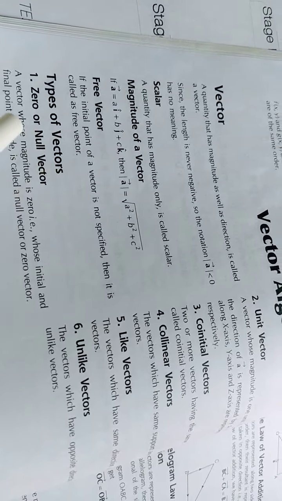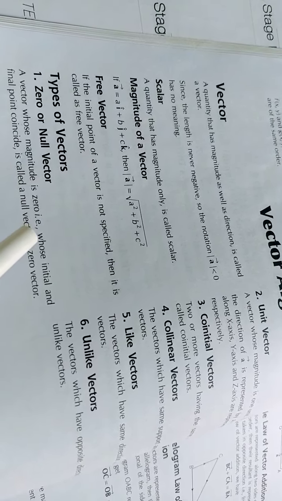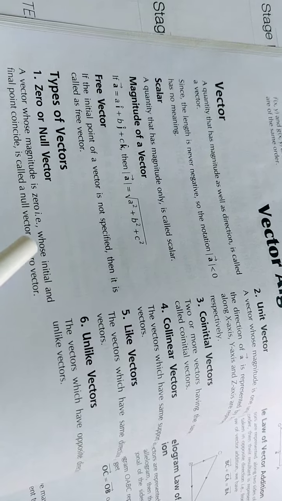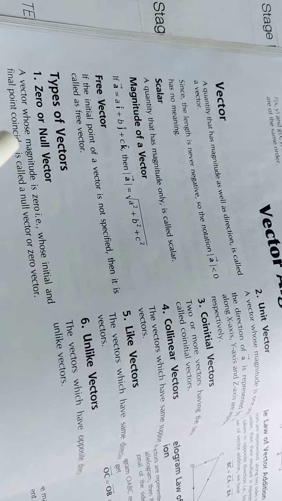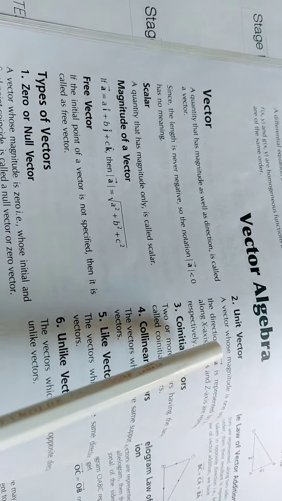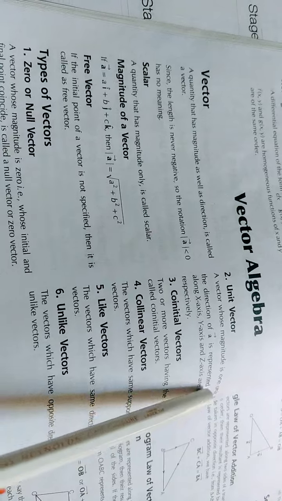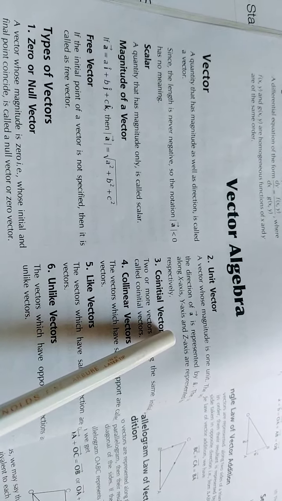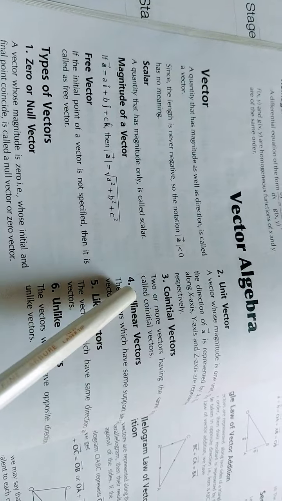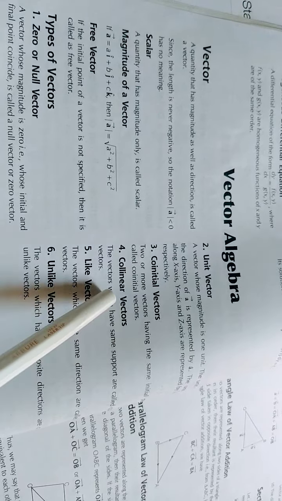Types of vectors: zero or null vectors. A vector whose magnitude is 0, that is, whose initial and terminal points coincide, is called a null vector or zero vector. Unit vector: a vector whose magnitude is 1 unit is called a unit vector, mod a is 1. Co-initial vectors: two or more vectors having the same initial point are called co-initial vectors.